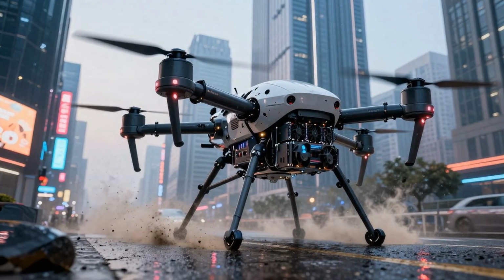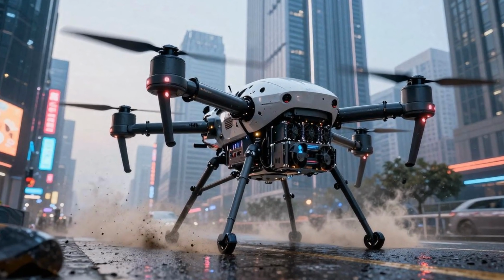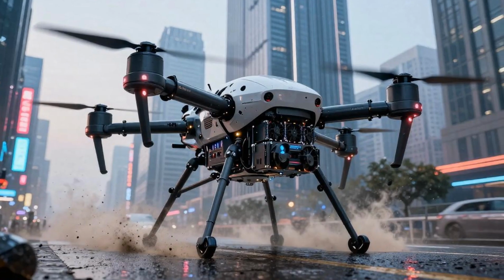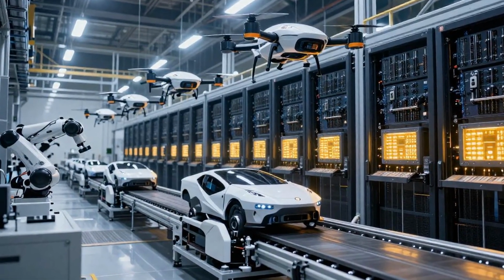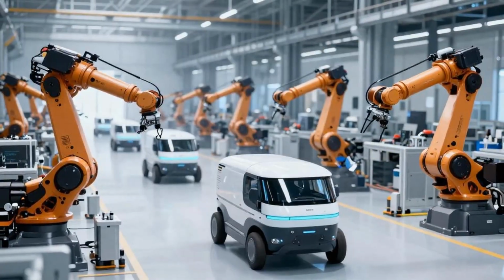The future of artificial intelligence is not just about building smarter models. It is about deploying them where they are needed most. We are talking about the edge. The edge is the physical world where decisions happen in real time.